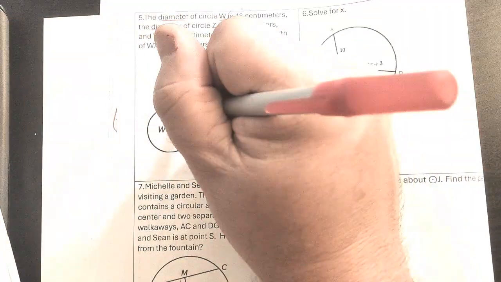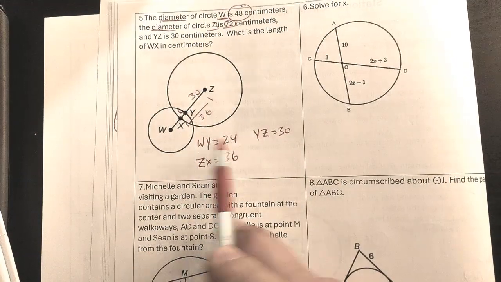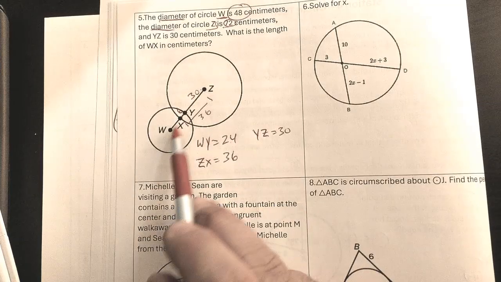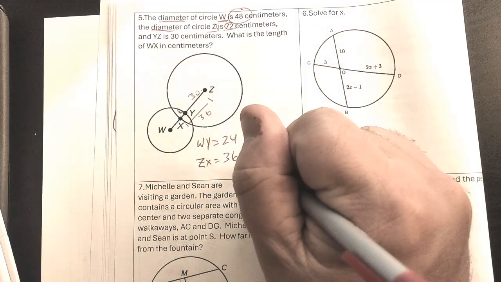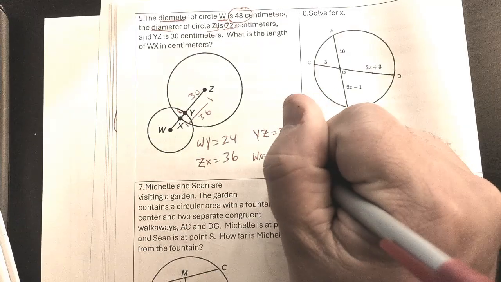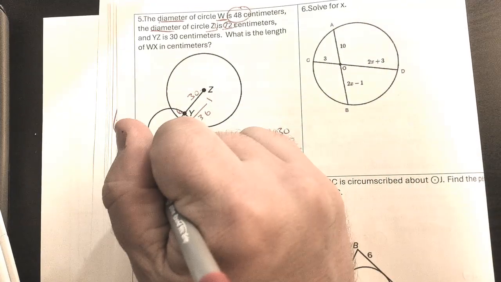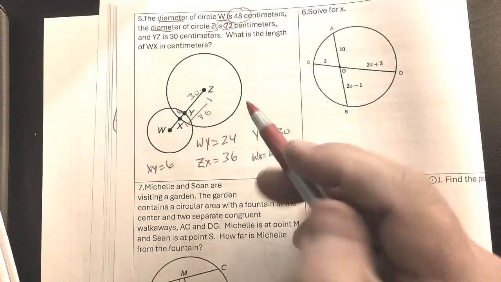No. The XY is 6. And then if WY is 24 and we subtract 6, they want to know what WX is. WX equals WY minus XY. I'm going to put over here XY is 6. How do I know that?